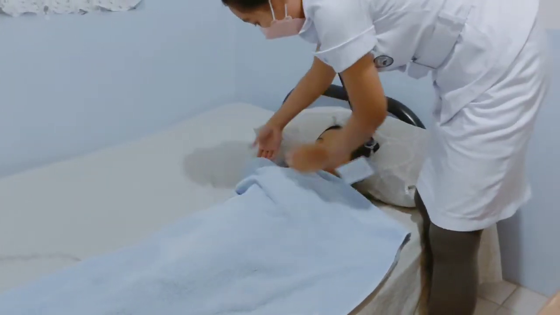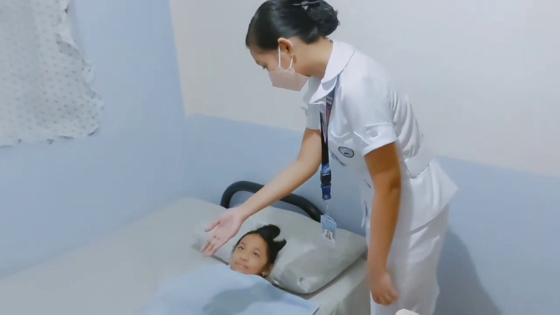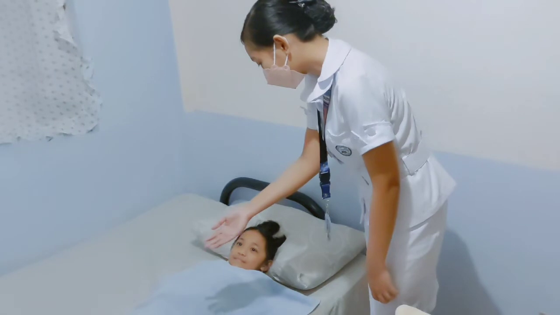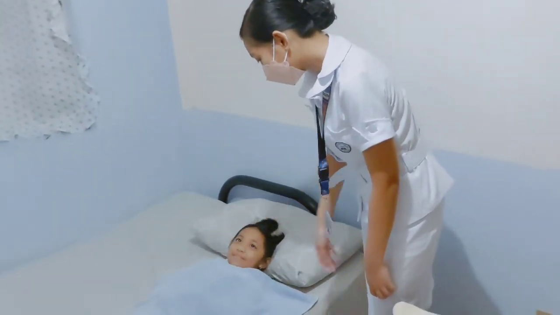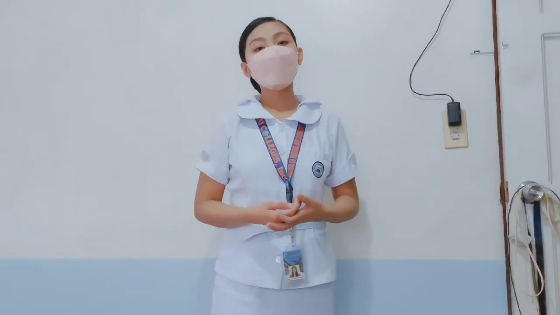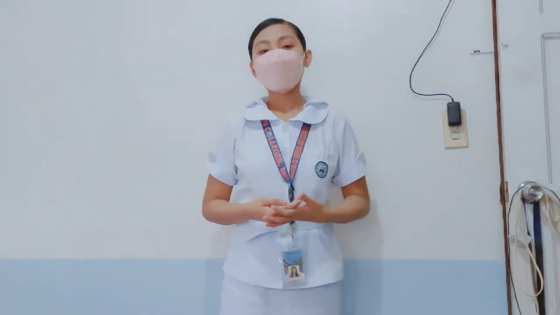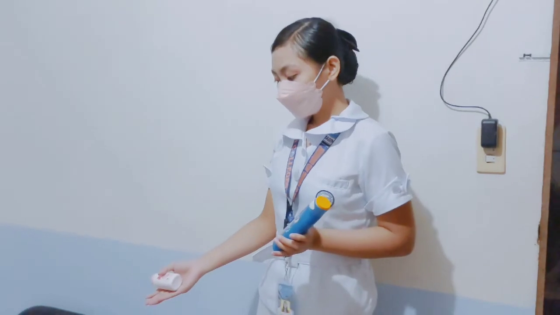Wash the perineal area. If the patient is able, place a towel under the buttocks and bring the basin and soap within the client's reach. Instruct the client to complete the bath herself. Have the client wear a new gown and comb the hair. Apply lotion and powder if desired by the client.